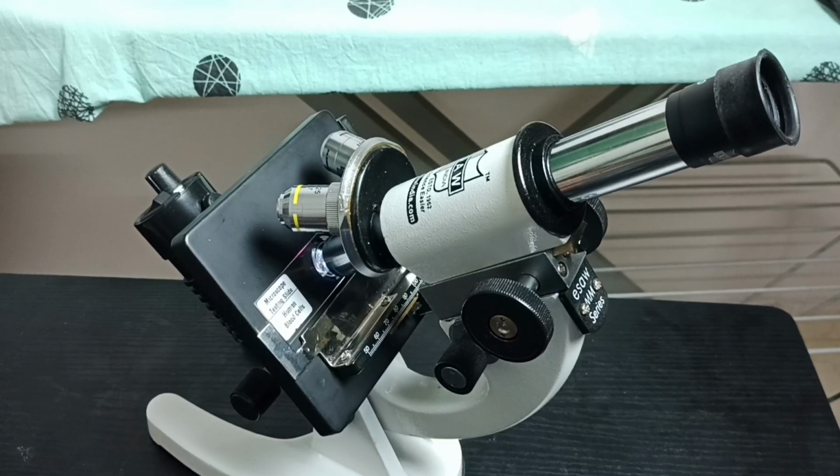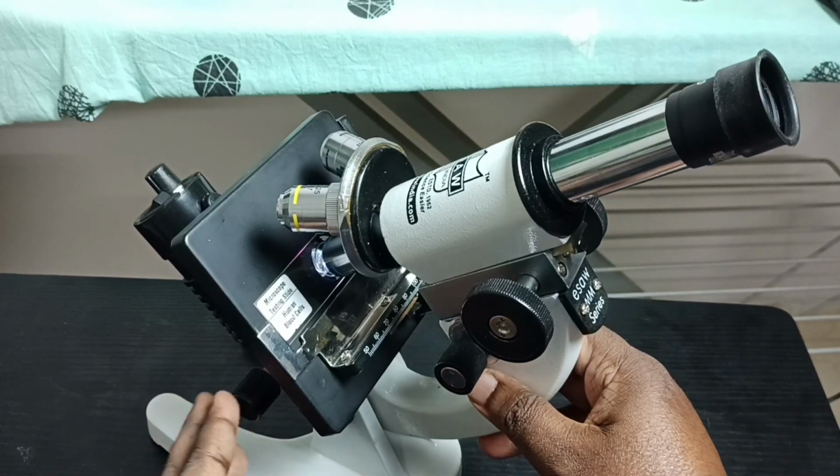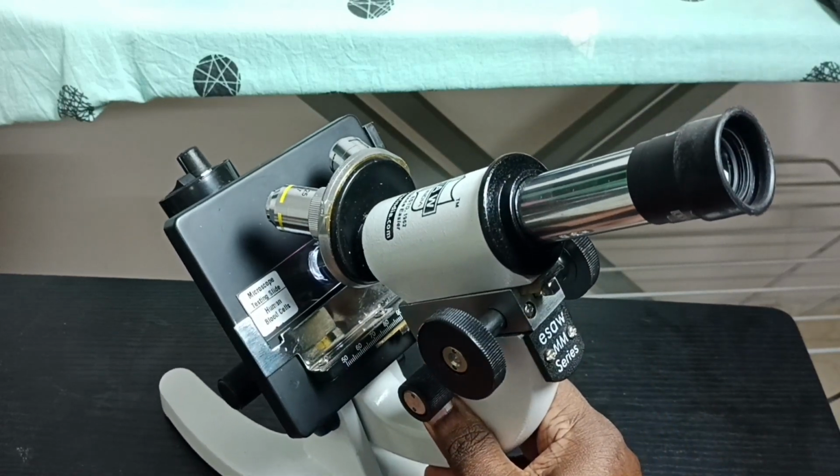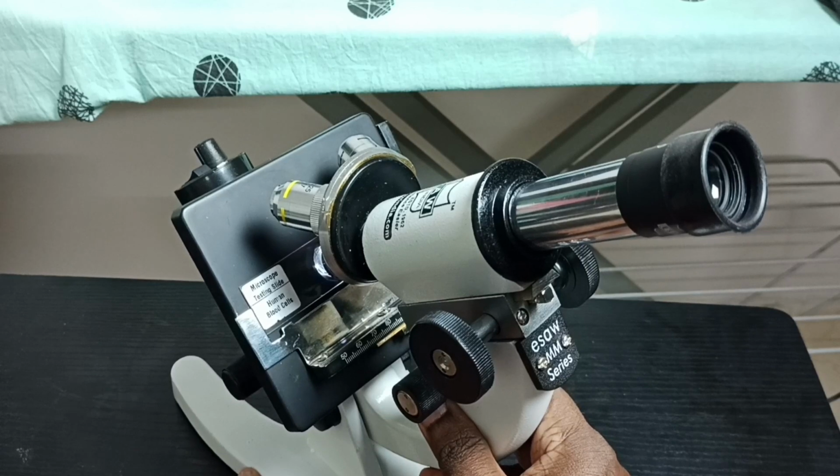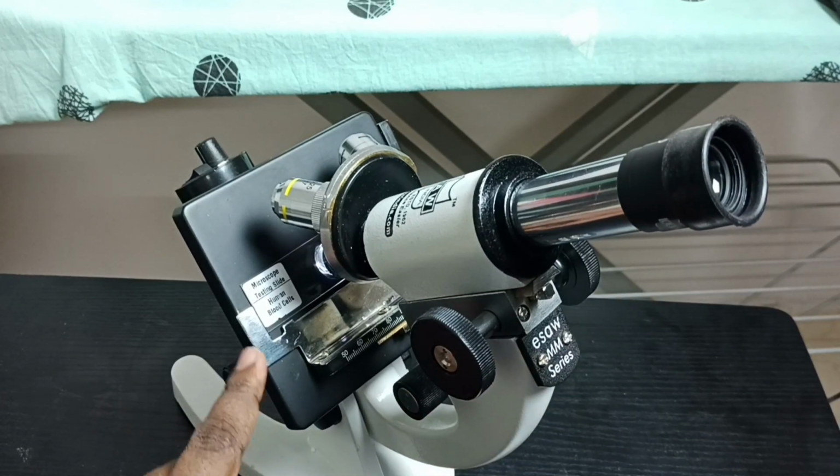Hi friends, this video shows how to record video of the object. In this video I am going to record one video of an object which I focused. I will be using this testing slide.